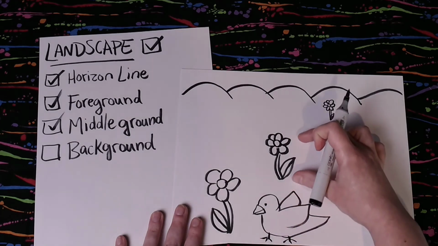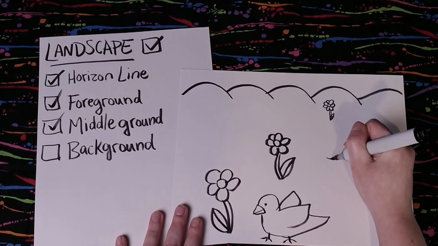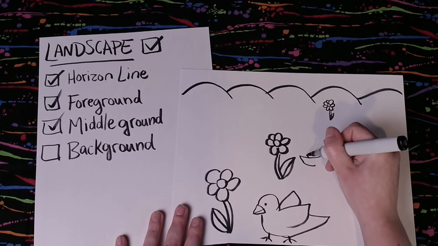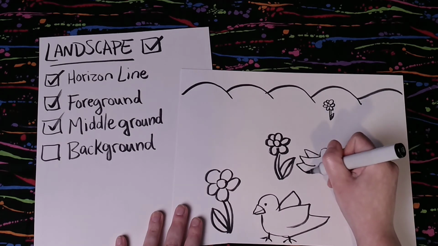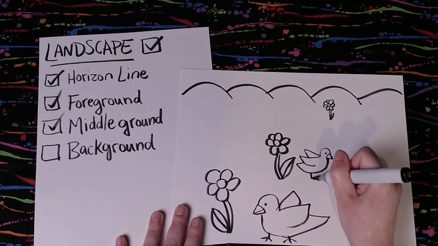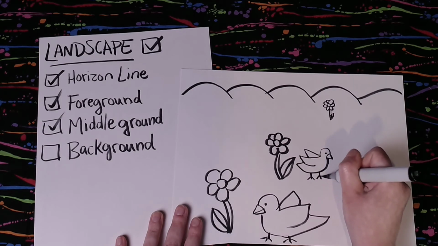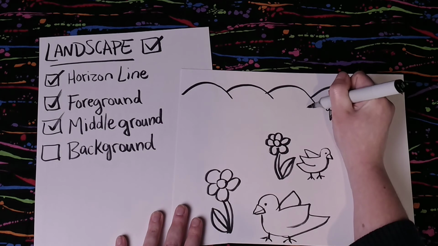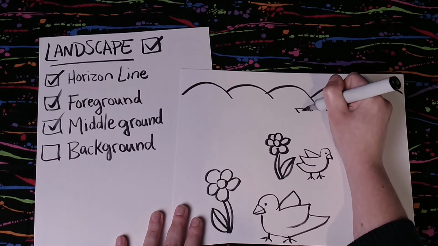But then if I wanted to have one in the middle ground, it needs to be a little bit smaller, more of a medium size. So it's still got its wings. Here we've got the body, an eye. Still got some legs for it. And again, if I wanted to show something way off in the background, it's going to have to be tiny in comparison.